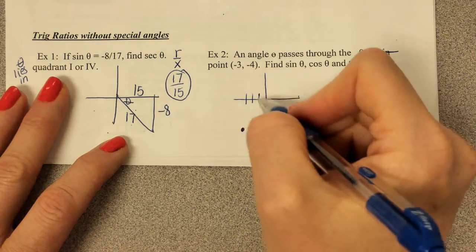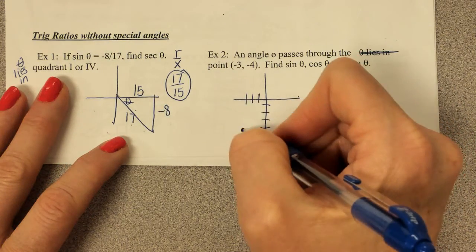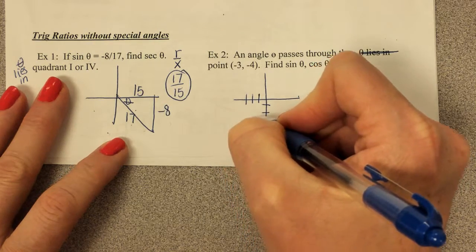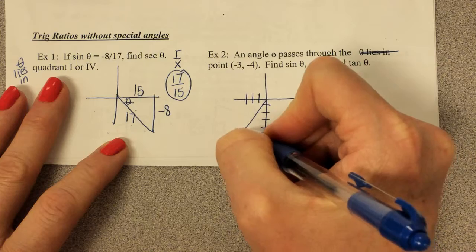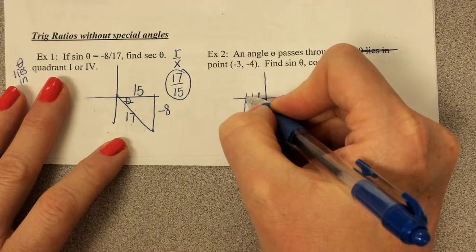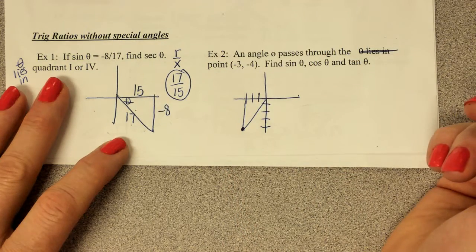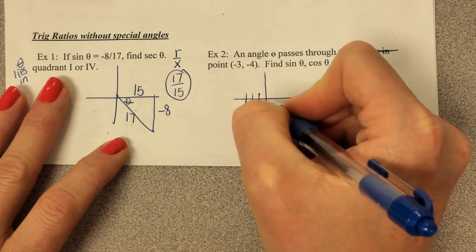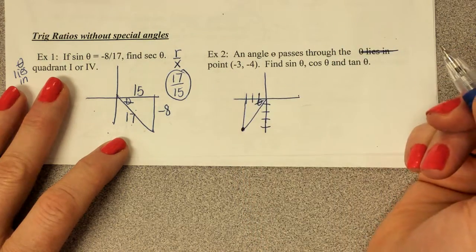All right. So once I find this point, -3, -4, I have to go from this point to the origin and from this point to the x-axis. That's how we draw our triangle. The theta is always next to the origin, always, always.